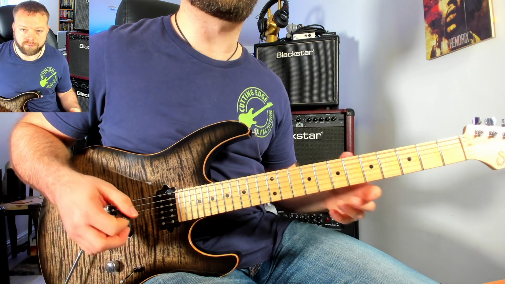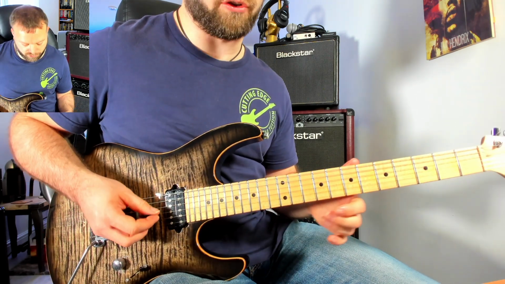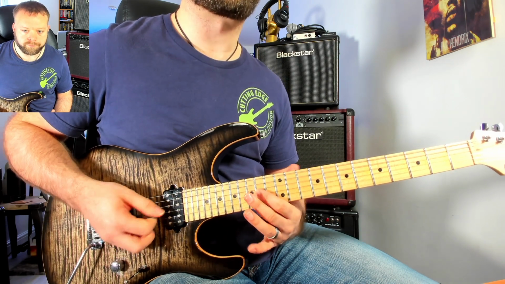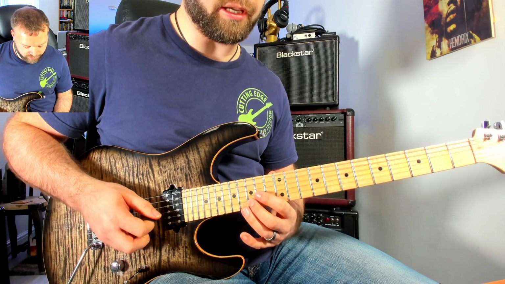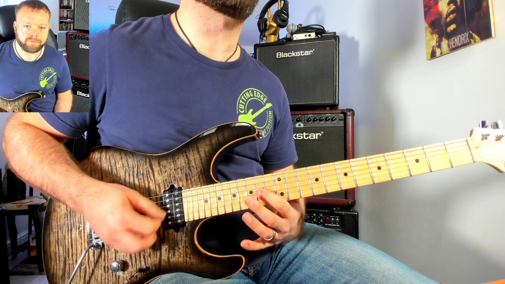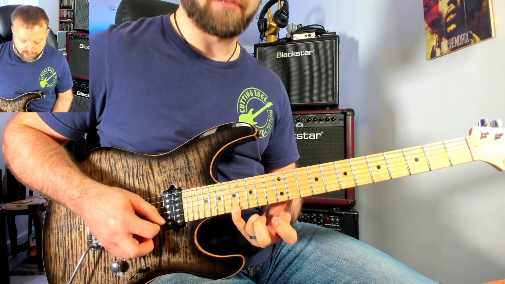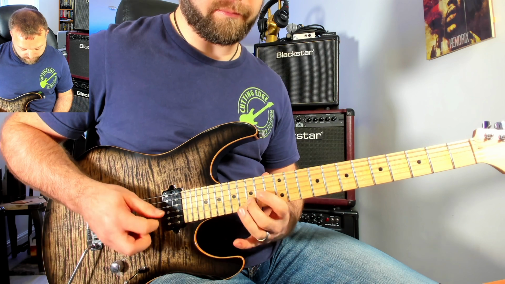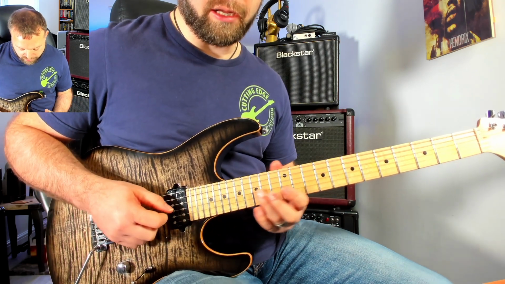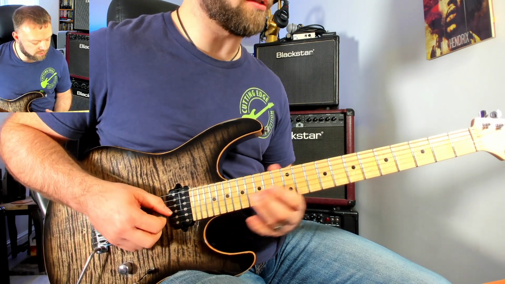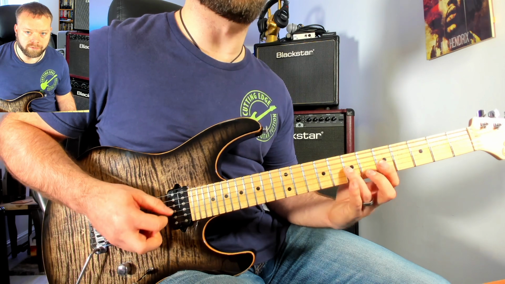Okay, so that's the first inversion, and then second inversion, that one starts on the fifth. So we're going to start on an A up here. We're going to go A, D, F, so we're going fifth, root, minor third, then we can play the fifth again up here to complete that shape. Now finally, if we go up here, this is going to be the octave position of this inversion.